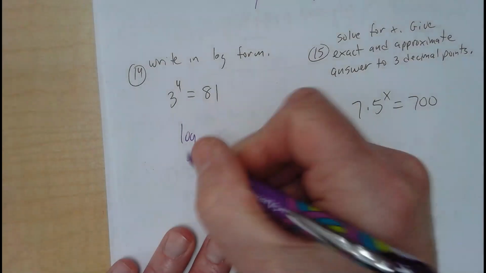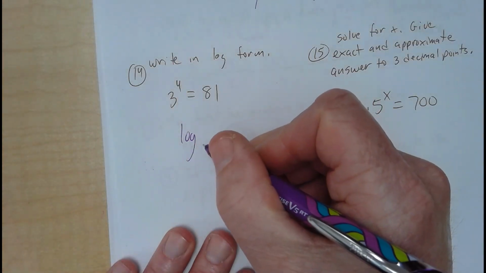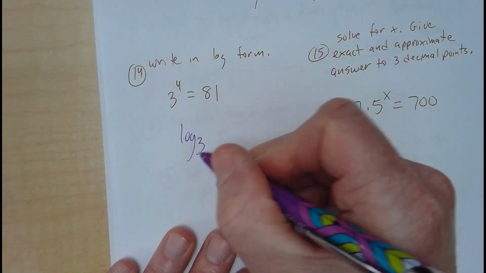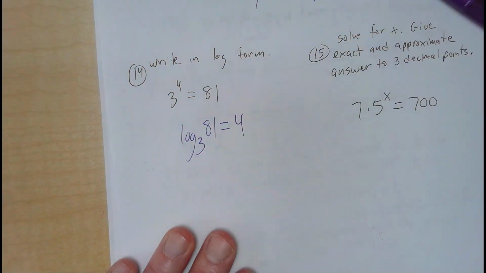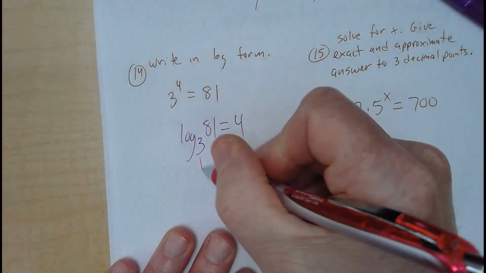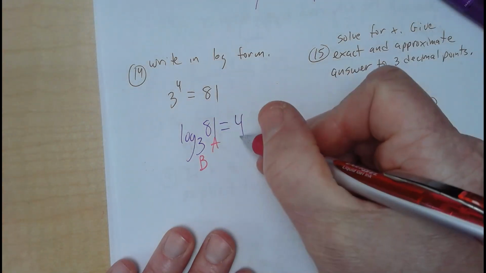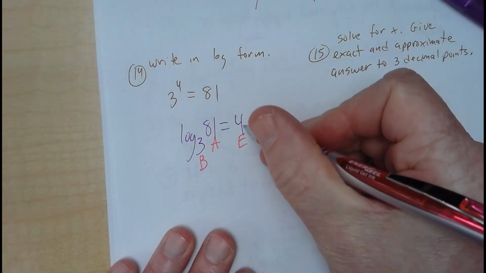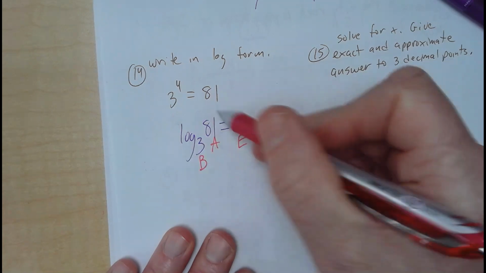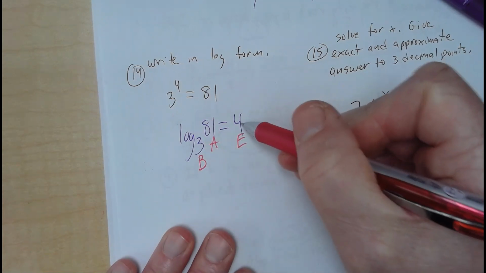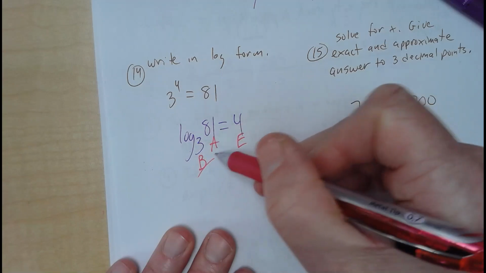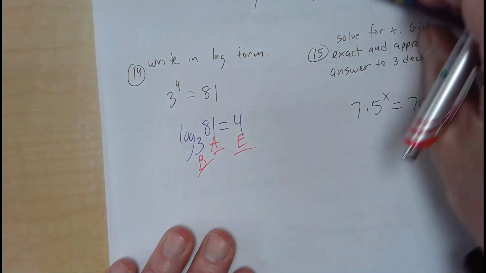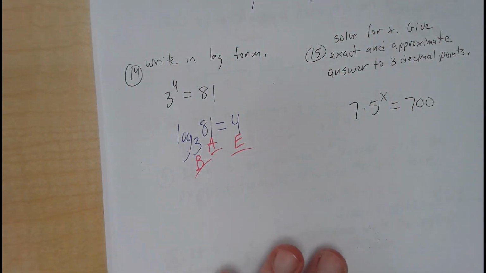So log base 3, right, of 81 equals 4. So what is this? This is the base. This is the answer to the problem, and then the exponent is what comes out. So when you do a log problem, your thing that comes out of it is always an exponent. So 3 to the 4th power is 81. So remember, logarithms are base before anyone else.